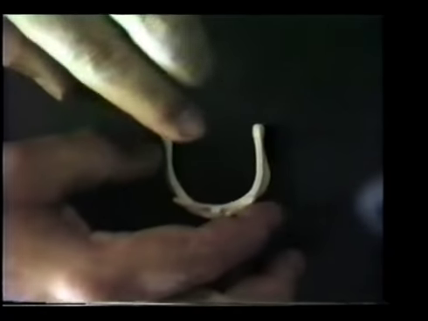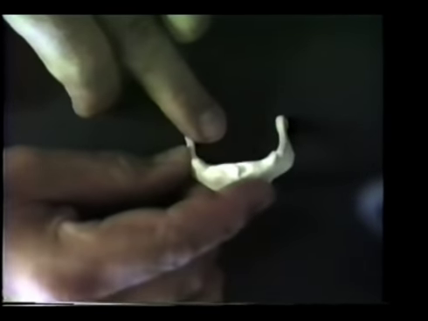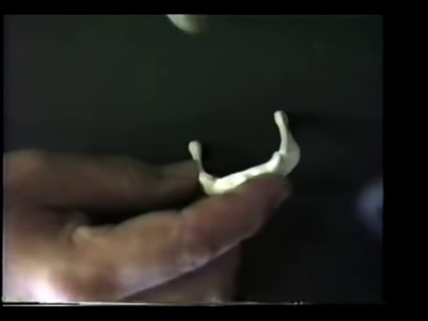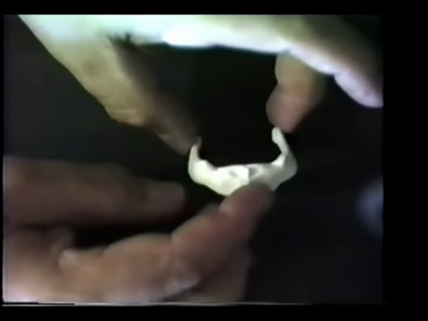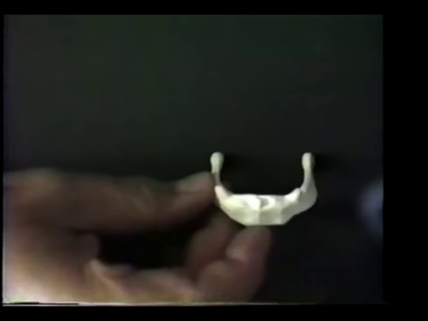Not really one of the skull bones, but listed here is the hyoid. The hyoid bone sits on top of the larynx and helps to support the larynx. The hyoid bone.